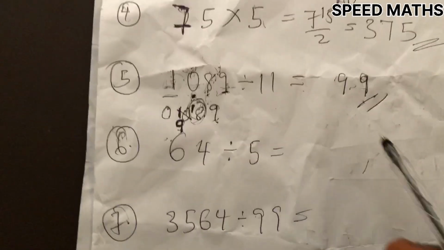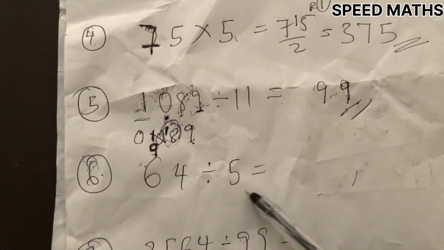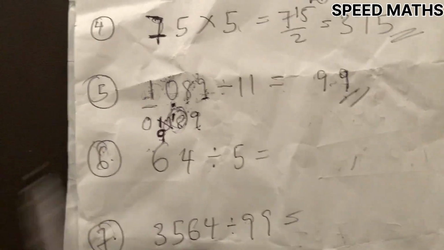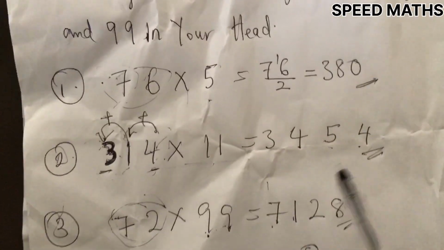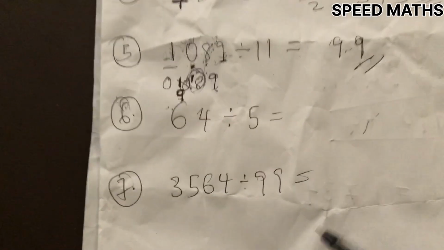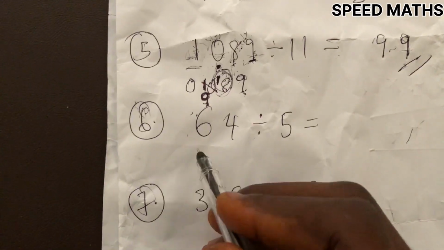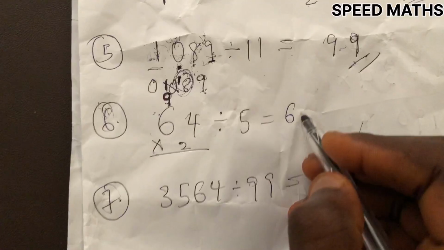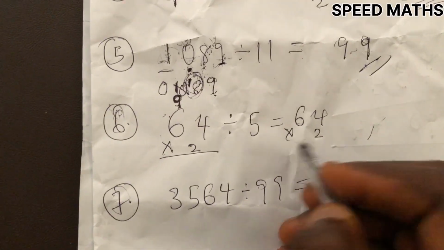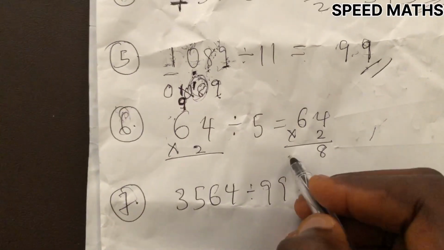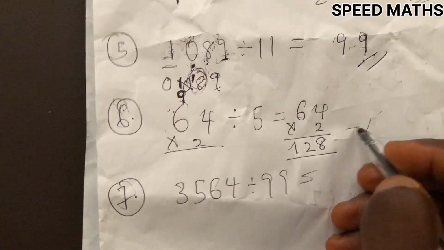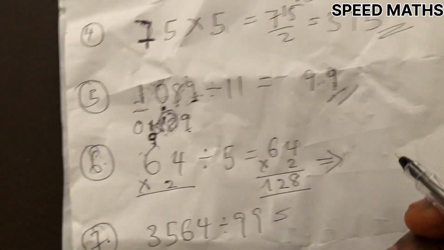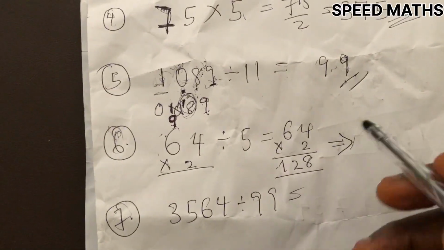Now, moving on to this one. How do we divide a number by 5? Since multiplying a number by 5, from what we did before, we divided by 2, the opposite of dividing by 2 is simply multiplying by 2. So 64 times 2 is 128.